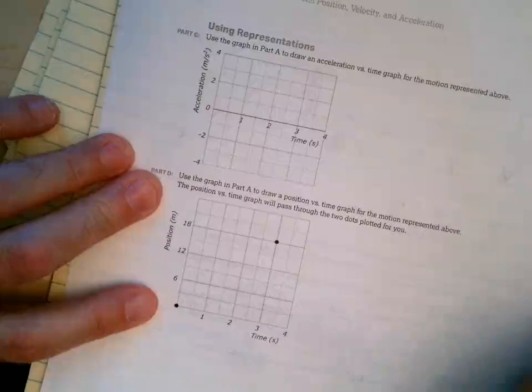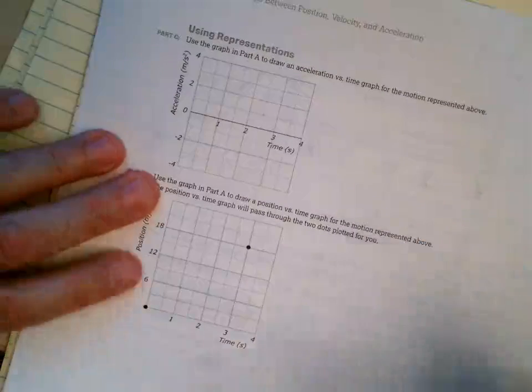Oops, there's a backside. Oh well, guess we're going to have two movies.